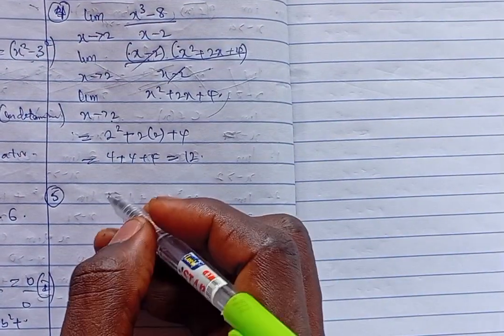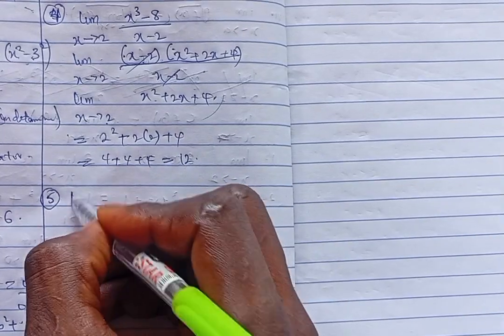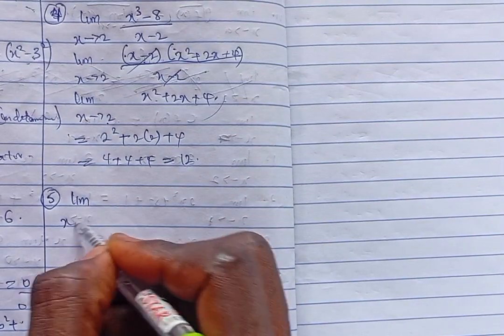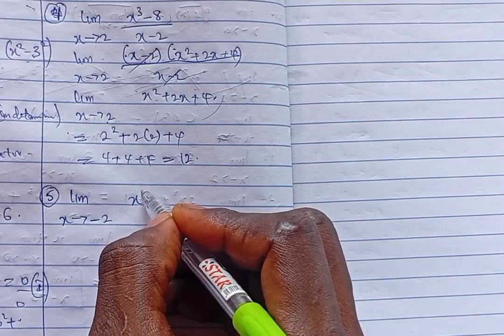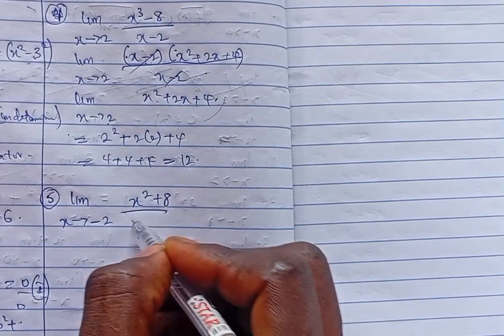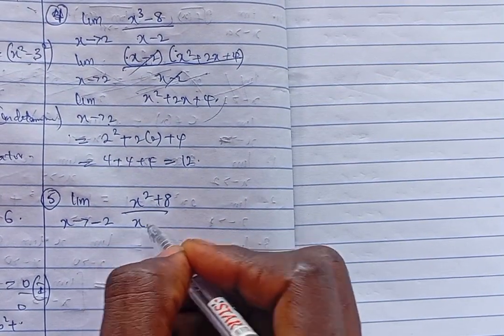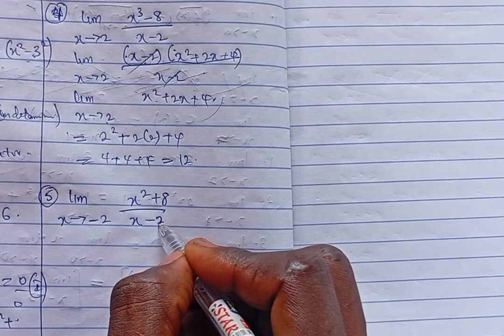Let's say we have the limit as x tends to minus 2 of (x squared plus 8) over (x minus 2). How will you do this?